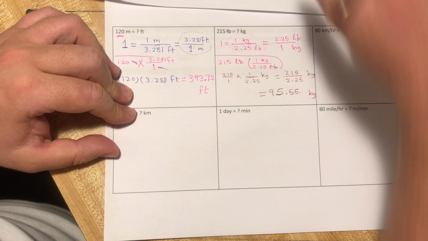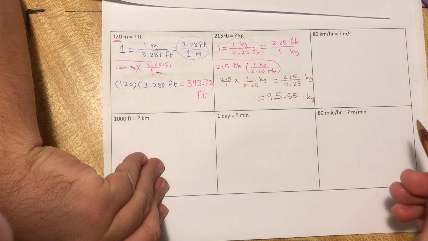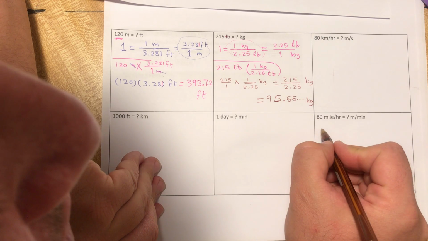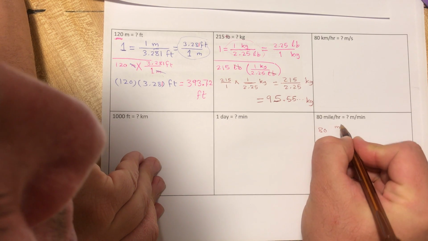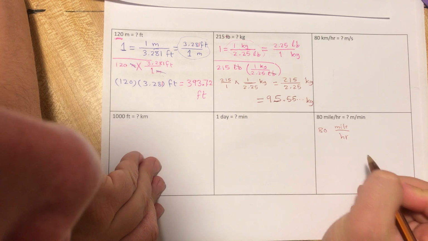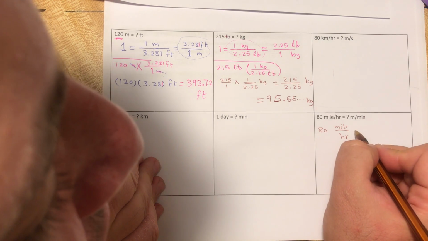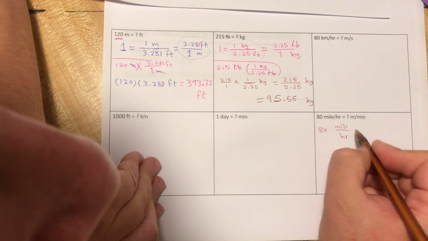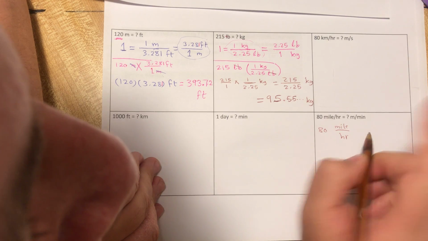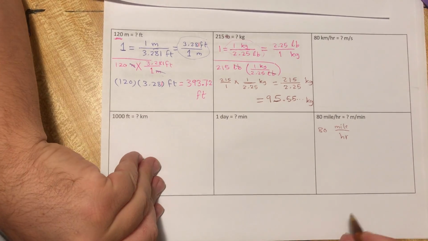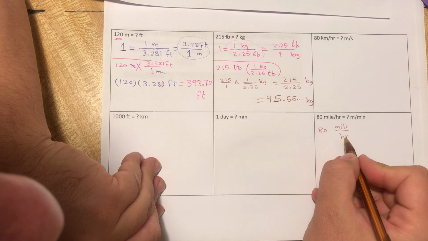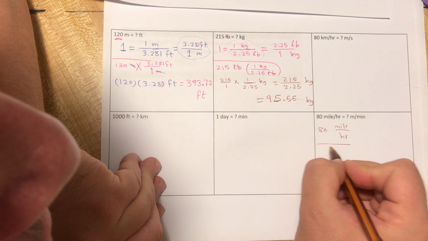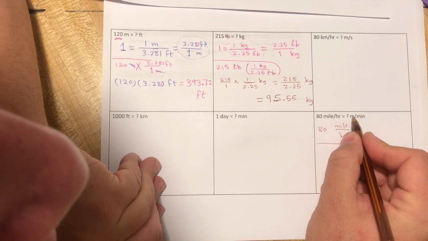Okay, I will try to do this one. 80 miles per hour. Now I will multiply. I need the conversion factor for miles and for hours, to minutes. I know that each hour is 60 minutes. Okay, if I need to convert from hour to minutes, from miles to meters.